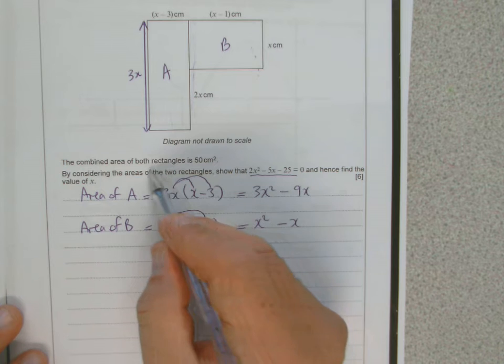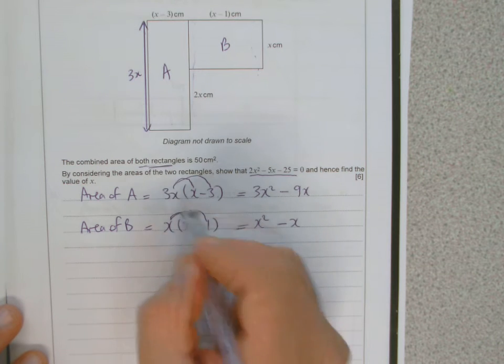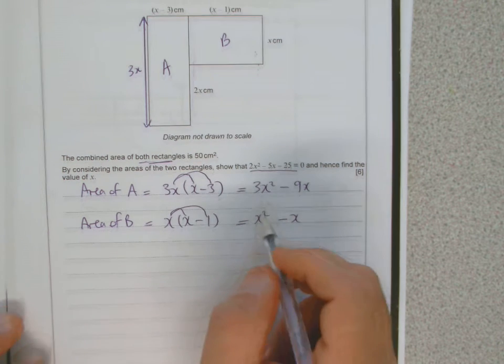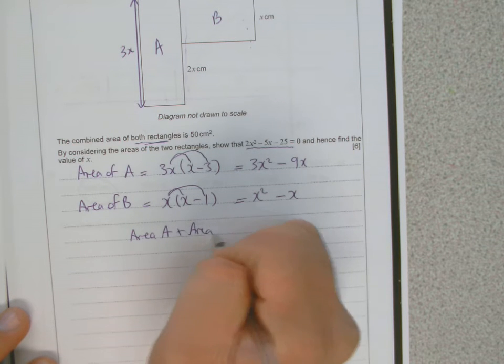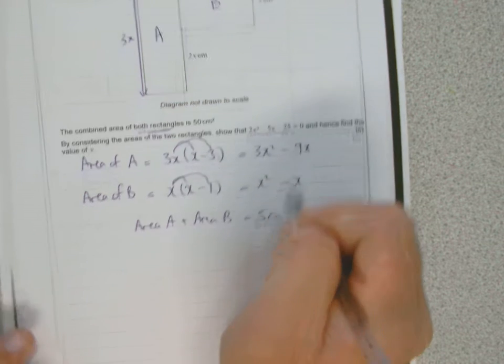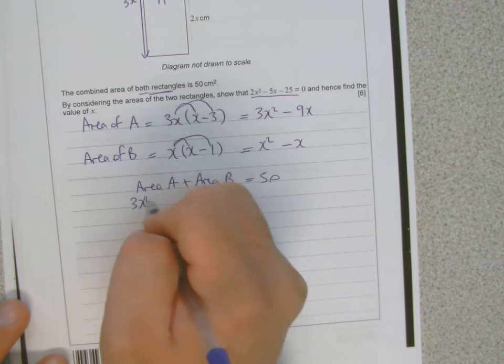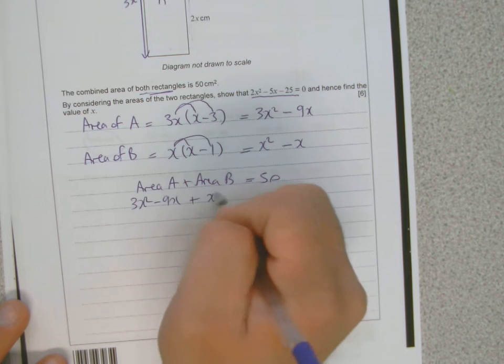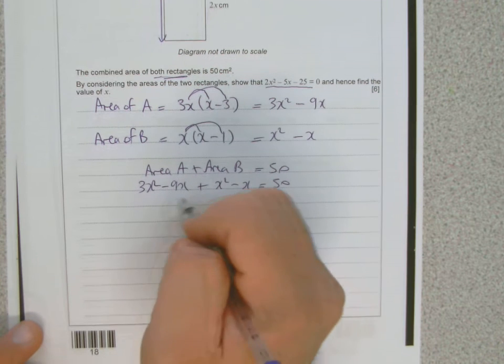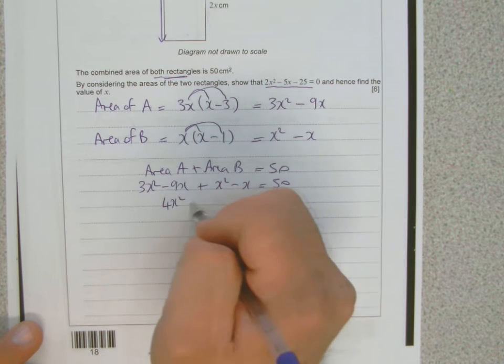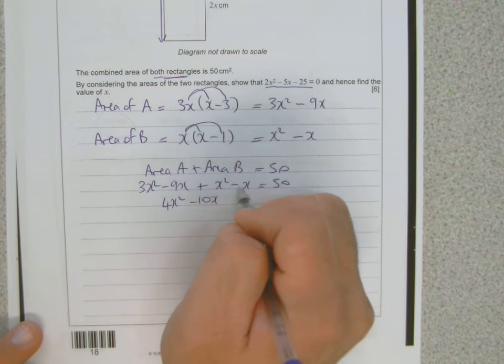Now, of course, the combined area of both rectangles is 50, so we need to add them. We need to say area A plus area B is 50, so 3x squared minus 9x plus x squared minus x equals 50. Put these together, you get 4x squared minus 10x with the x's there.